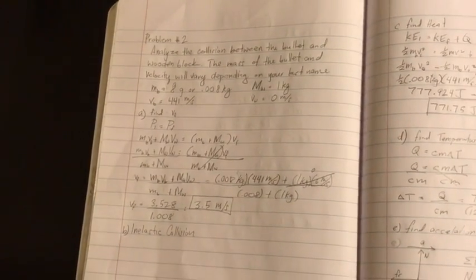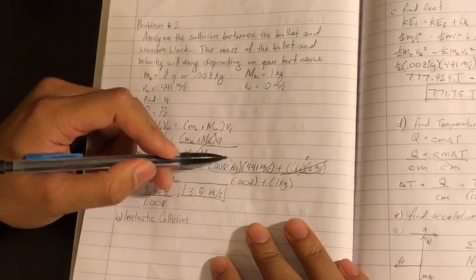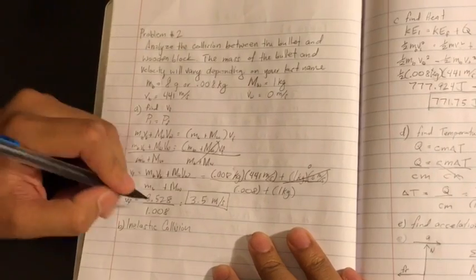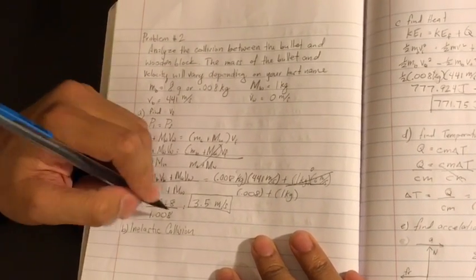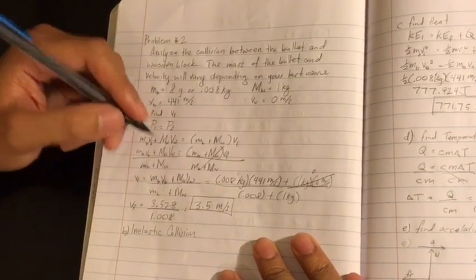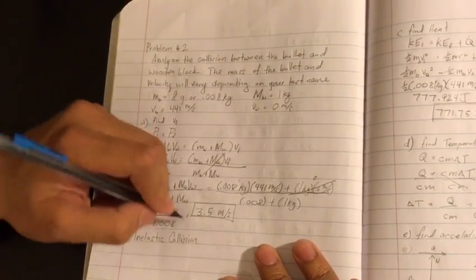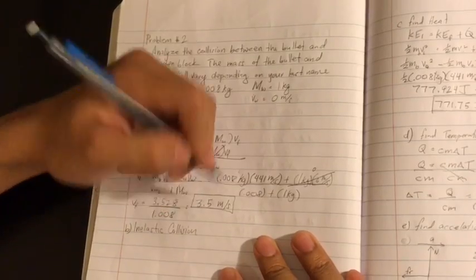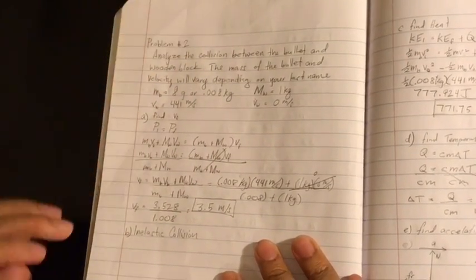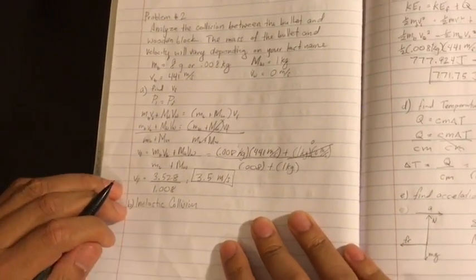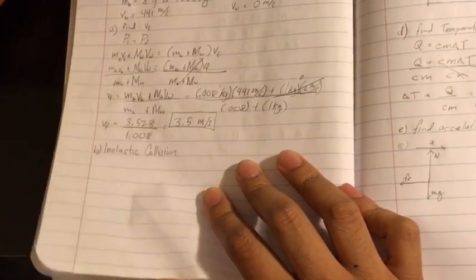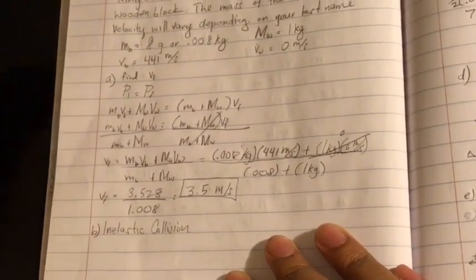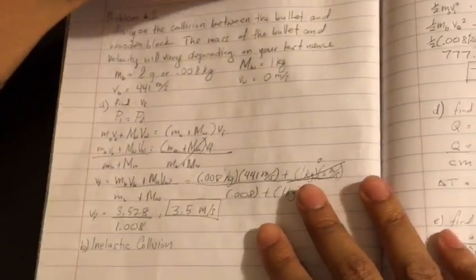For the top part, we get 3.528 over 1.008, and our final velocity would be 3.5 meters per second. And for B, it's asking if it's an elastic collision or inelastic collision. It's an inelastic collision because they started moving together and didn't bounce off each other.